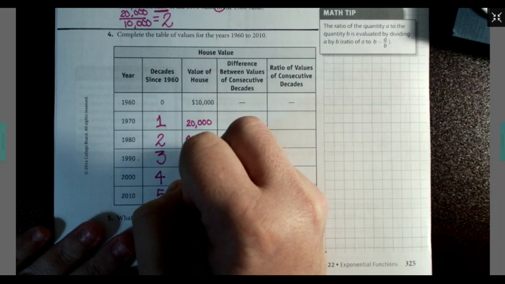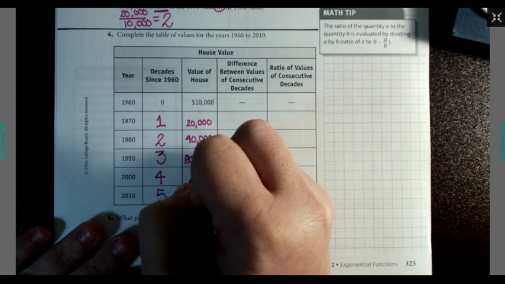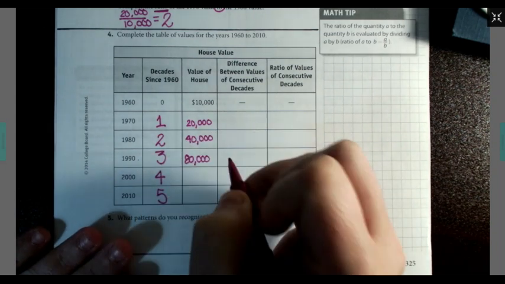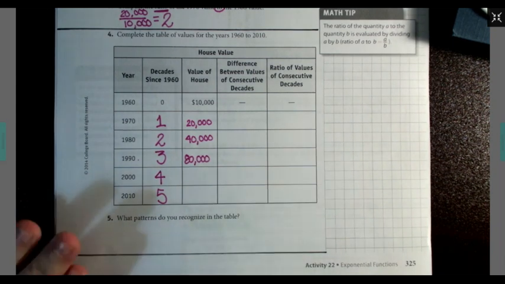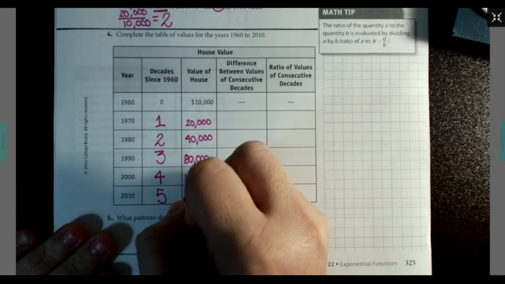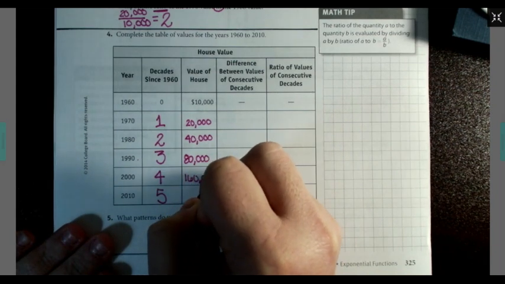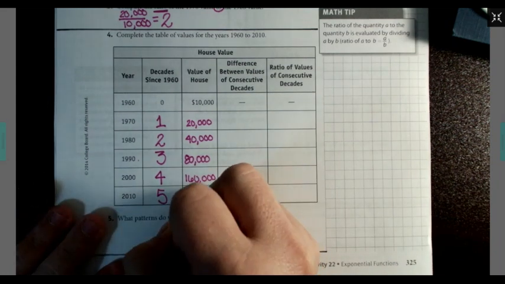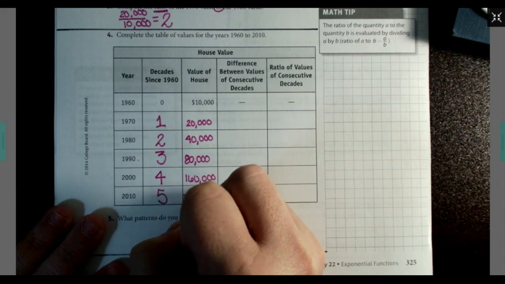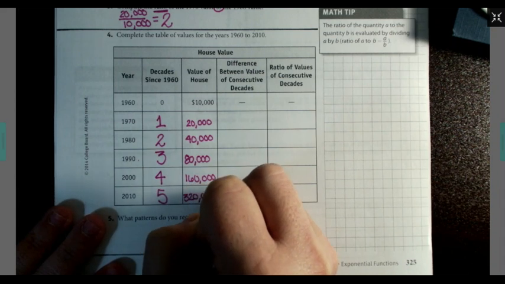So that would make it 80,000. And after 80,000 comes 160,000 because we'd multiply by 2 again. And in 2010, we would expect the value of this house to be $320,000.